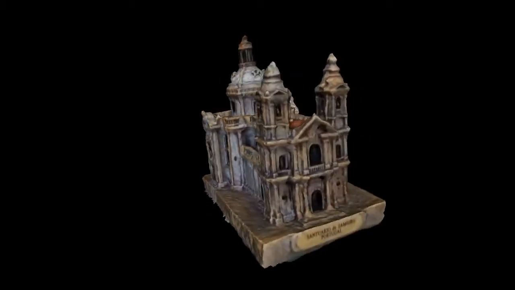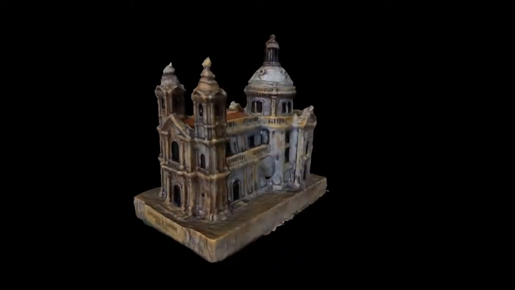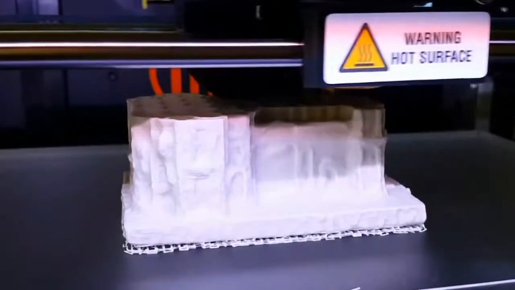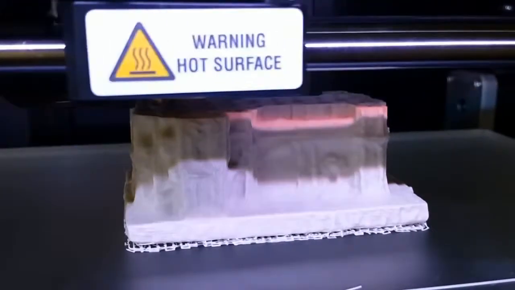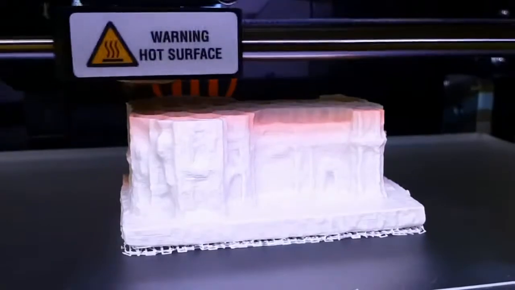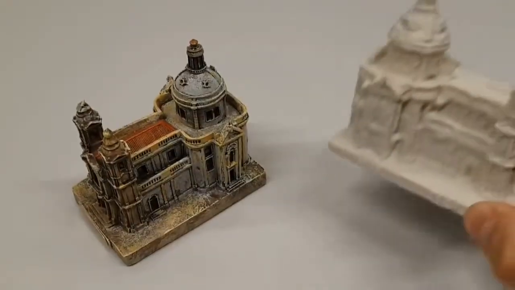After making sure that the reconstruction is complete, the model can be saved for further processing. After the model has been refined, the resulting 3D model can be used for 3D printing, effectively enabling the user to replicate any object.